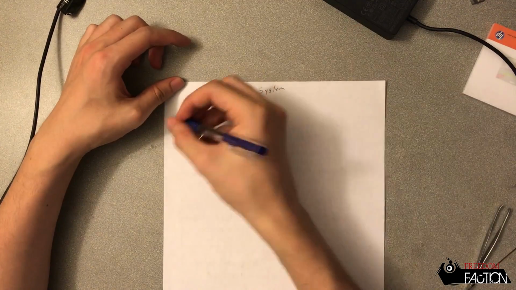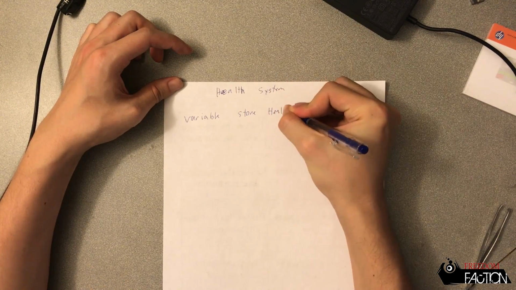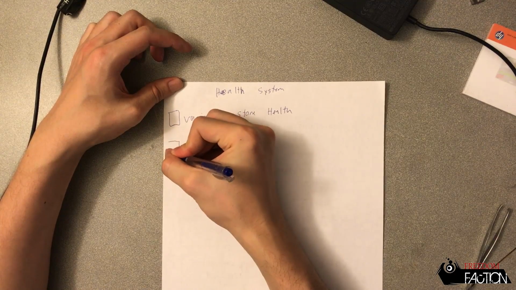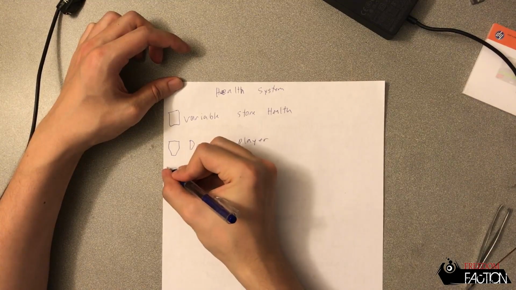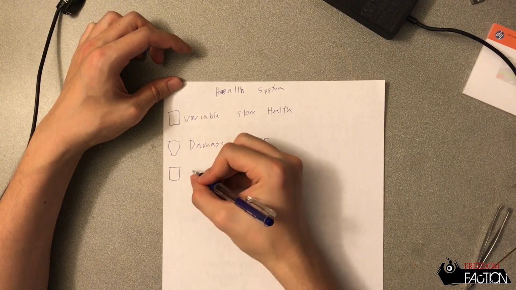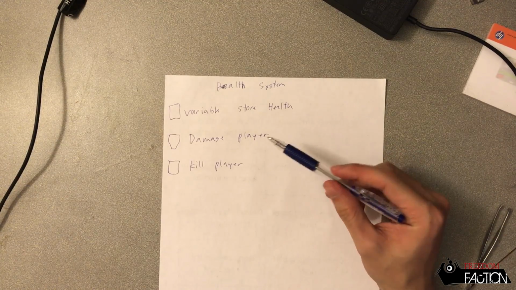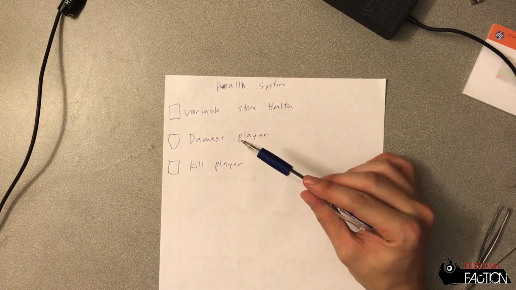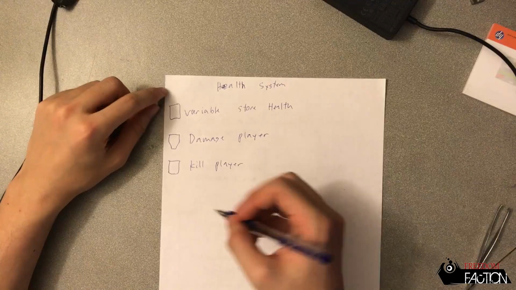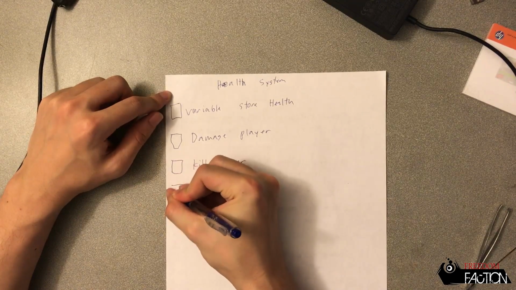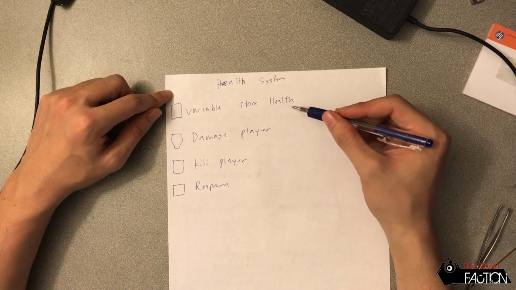So in our health system, the first thing we're going to need to do is have a variable to store health. Then we're going to need some way to damage the player. And then we need some way to kill the player. And those are going to be our 3 basic steps for the beginning of the health system. After we kill the player, we'll need to do respawn. And that way we can check that our initial values for health and everything are getting set.